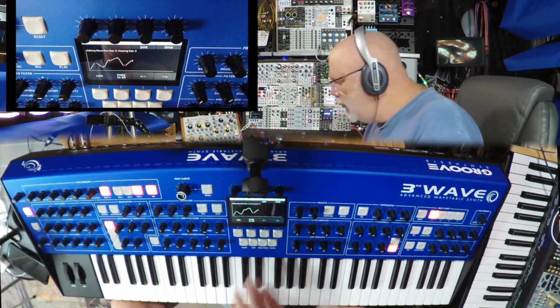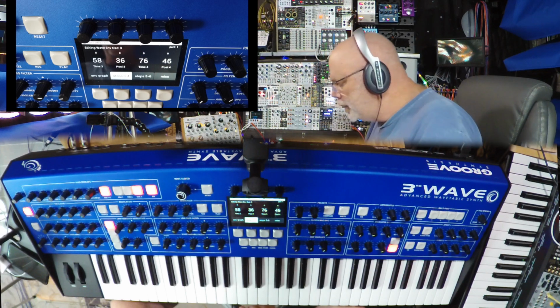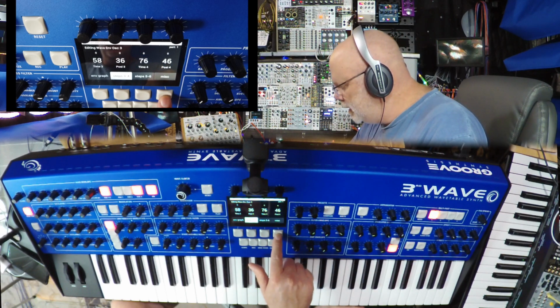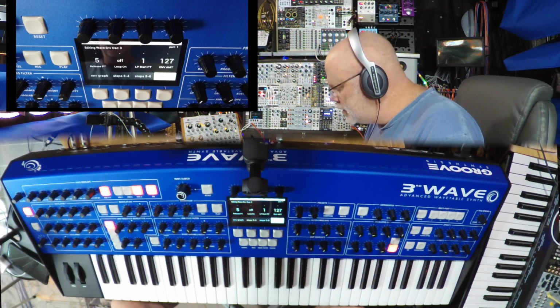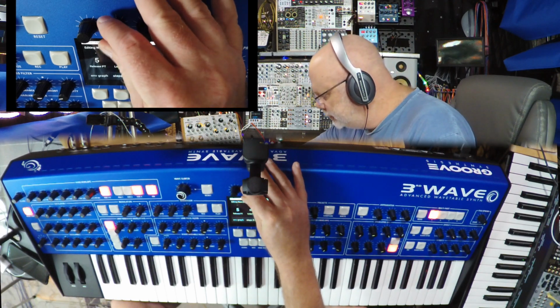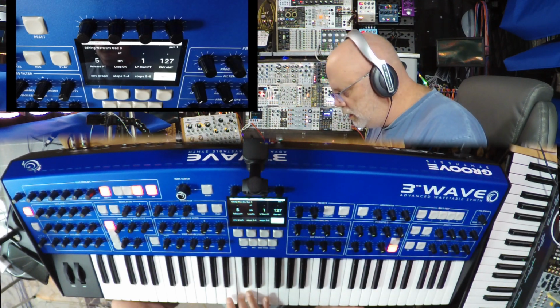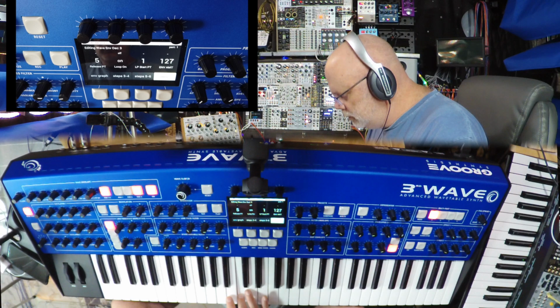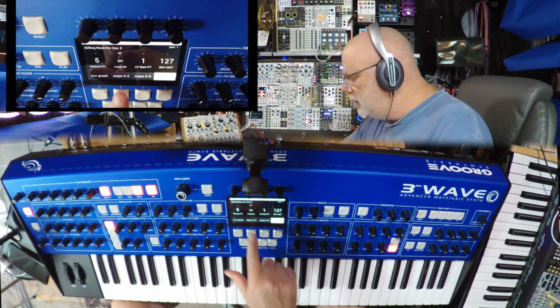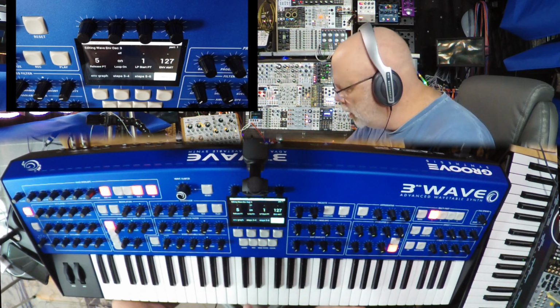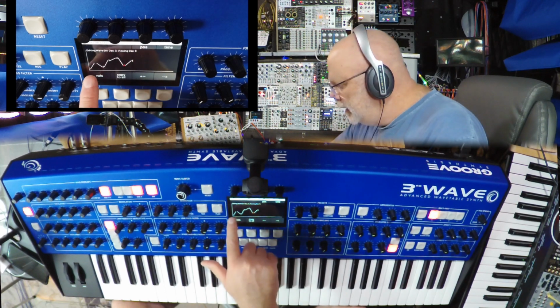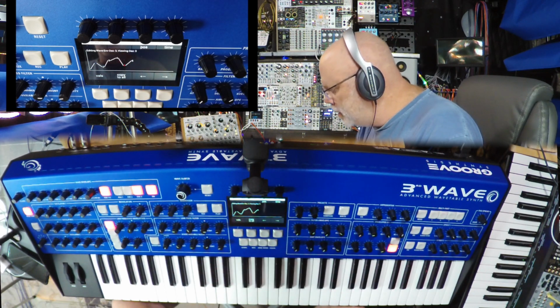Okay, now what I want to do is I want to go to miscellaneous here. I went to the values, miscellaneous, and I'm going to loop it. So the loop point is at the first one. Let's go back to the envelope. It'll start at number 1 here, and it'll go to number 5.